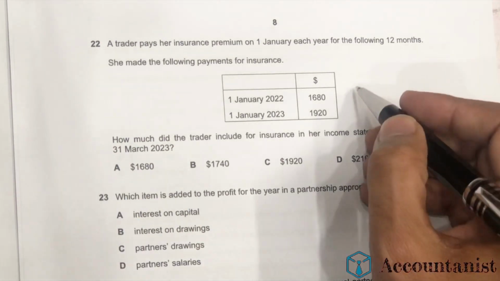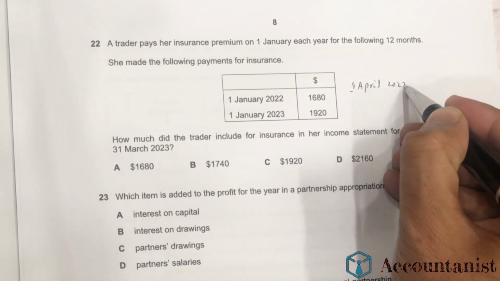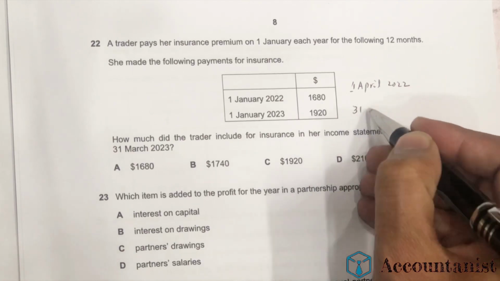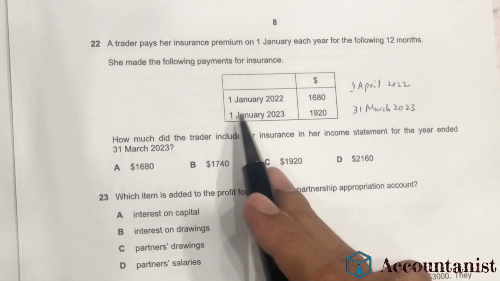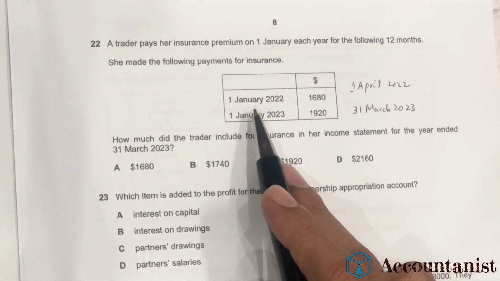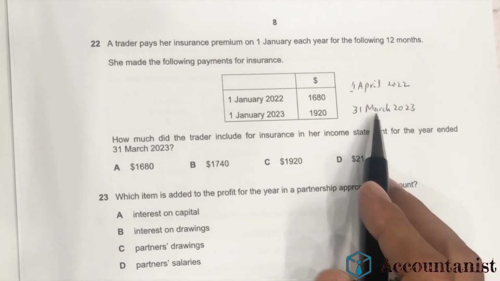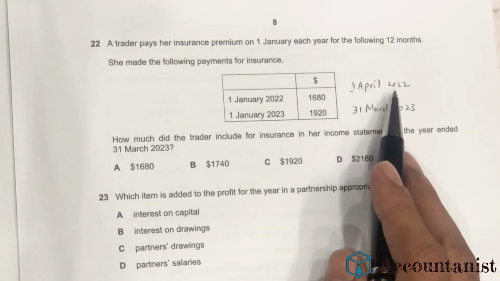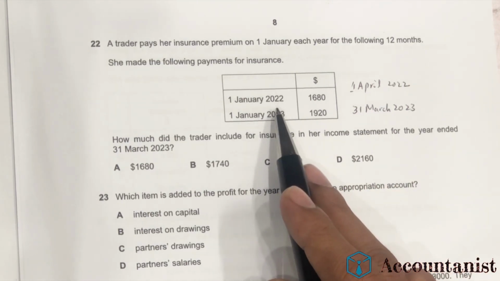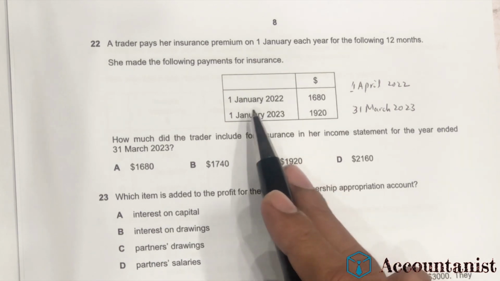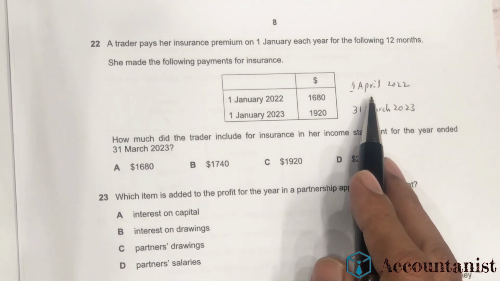Since we paid on 1st January, on 1st April 2022 we had an opening prepaid balance of 9 months, because January, February and March is 3 months, and then the next accounting period starts on 1st April.